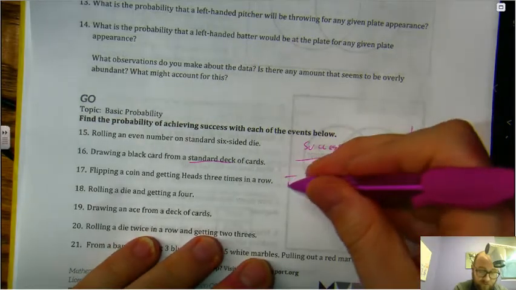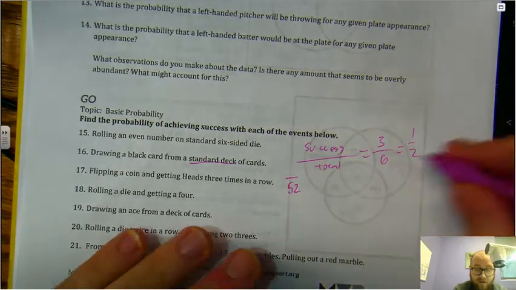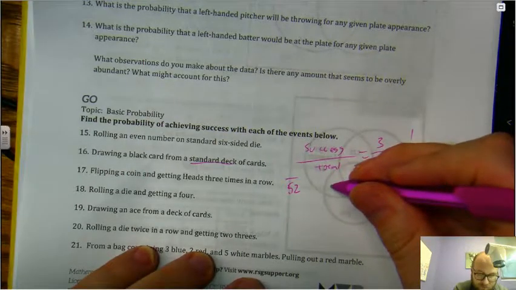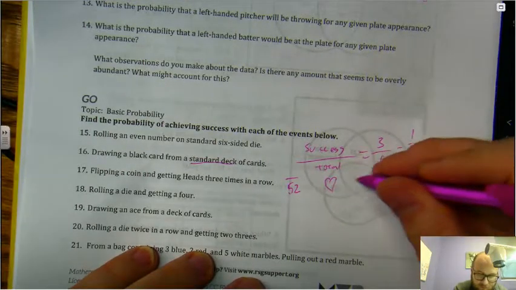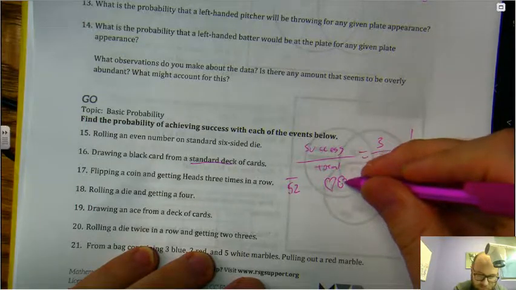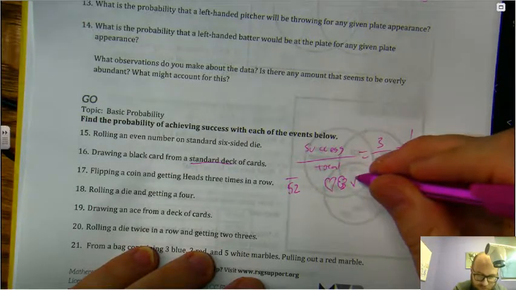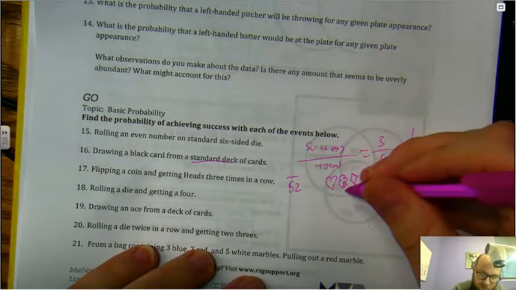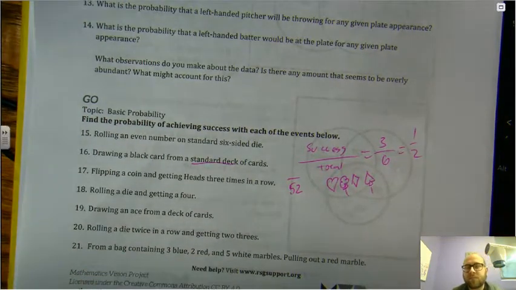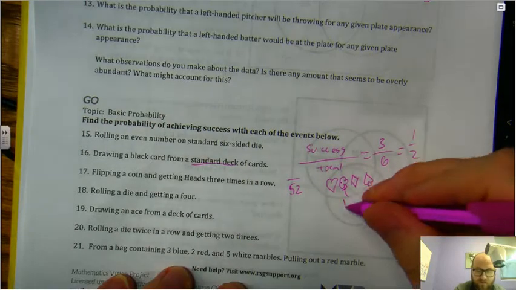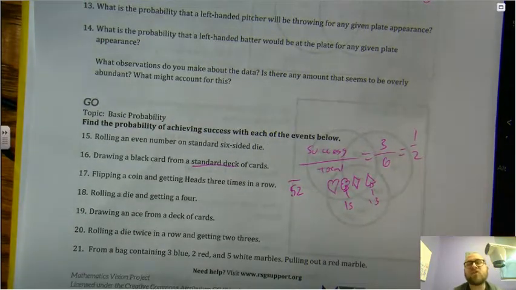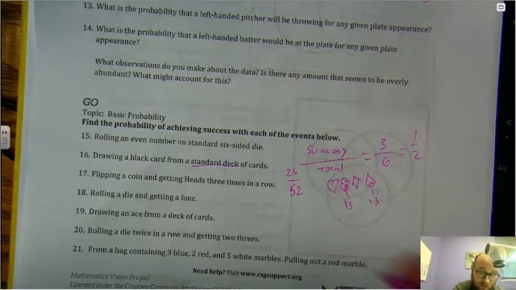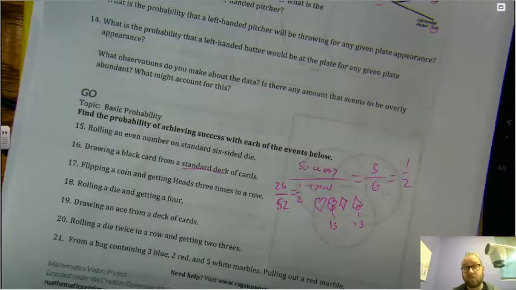There's 52, right? Because there are 4 suits. Okay, there's hearts, there's clubs, there's diamonds, and then there's spades. Okay, you guys know I love cards. Club and spade are your black suits, and it's worth noting there are 13 of each suit, so there's 26 black cards out of 52, or again, this is 1/2. Half of them are going to be black cards.